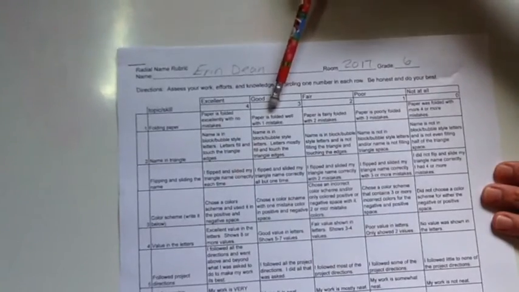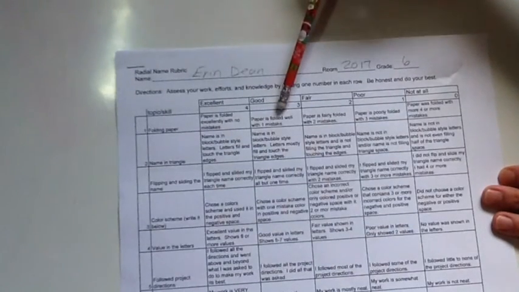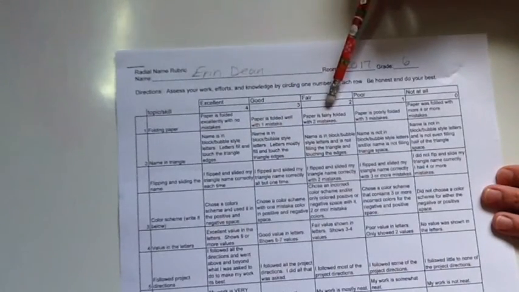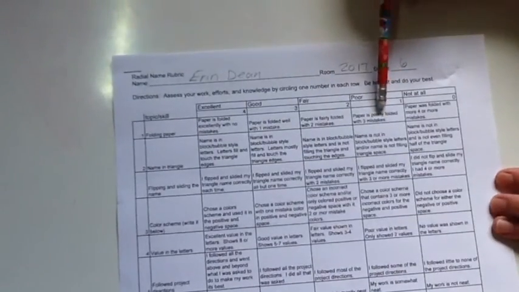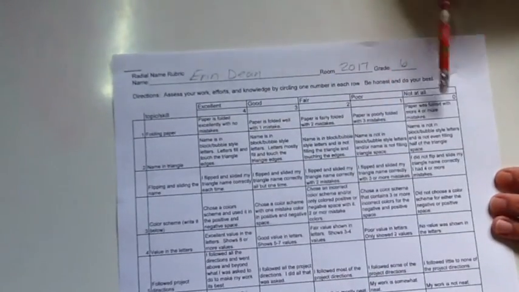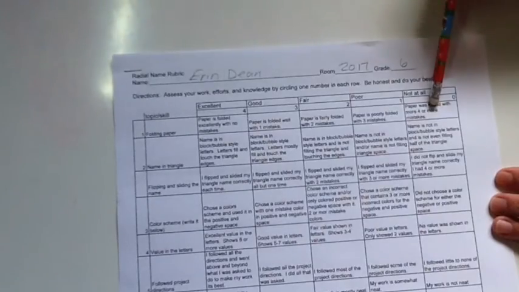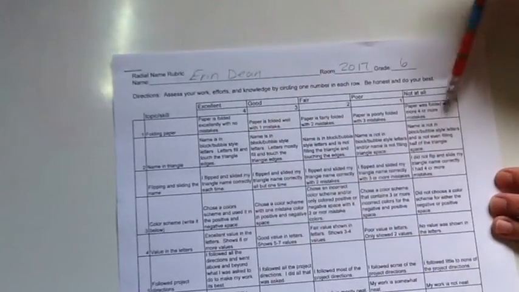Maybe you made one little mistake, so that would be in the good or 3 column. So that is the paper is folded well with one mistake. The fair paper is fairly folded with 2 mistakes, and paper is poorly folded with 3 mistakes. The 0 would be if you have 4 or more mistakes. So each one, go ahead and read through those.